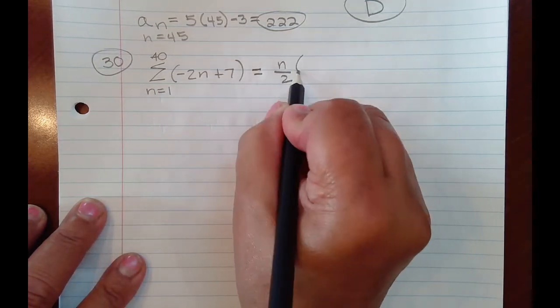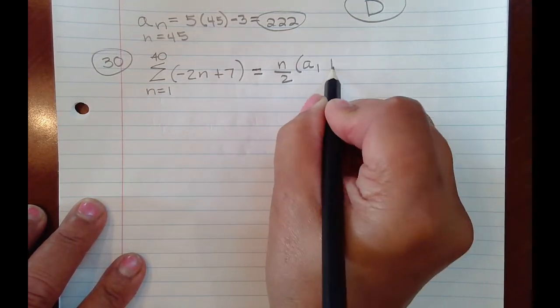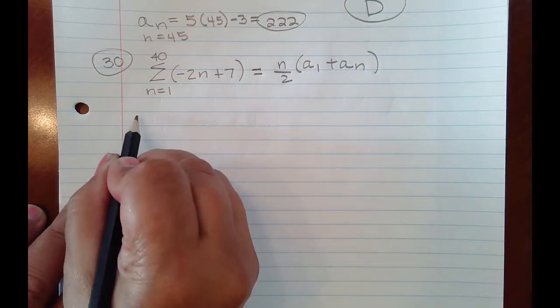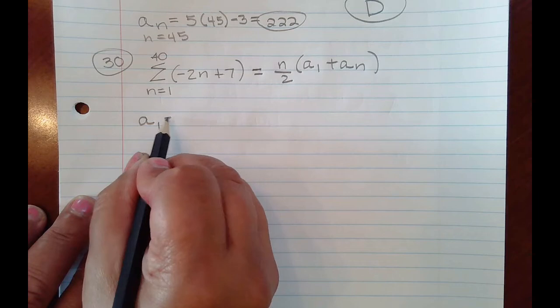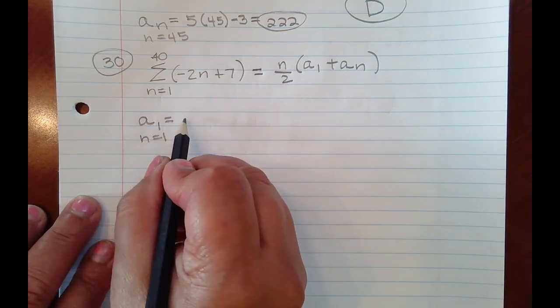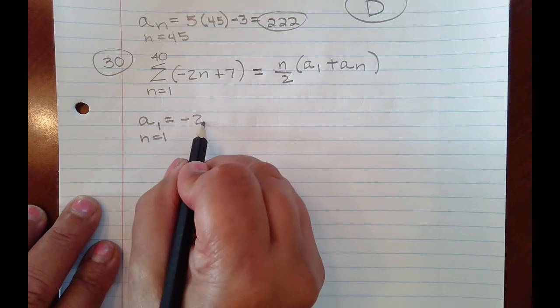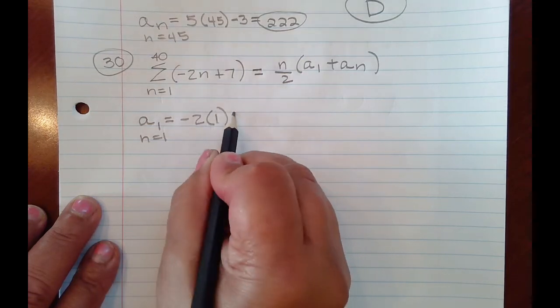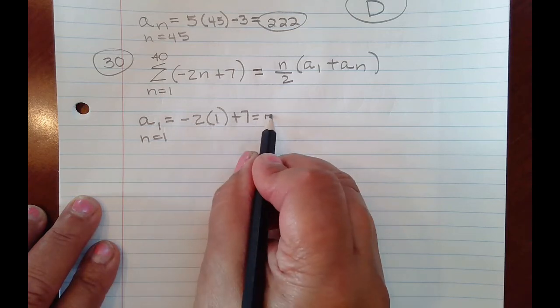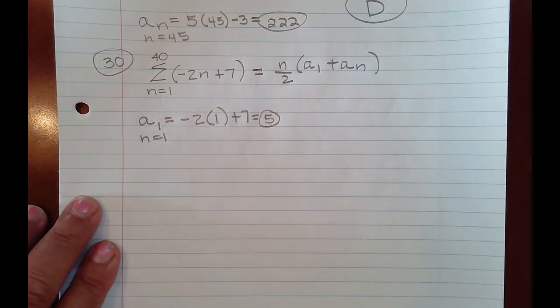N over 2. We need that first value. We need that last value. So we're going to come over here and do that. We're going to find the first value, in other words, where n is equal to 1 using this formula right here. Negative 2 times 1 plus 7, which would be negative 2 plus 7, 5. So that is our first value.